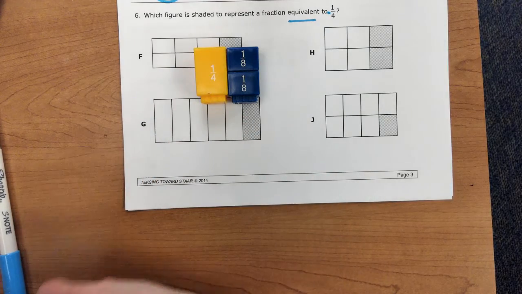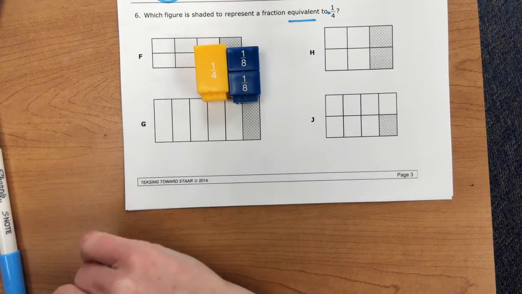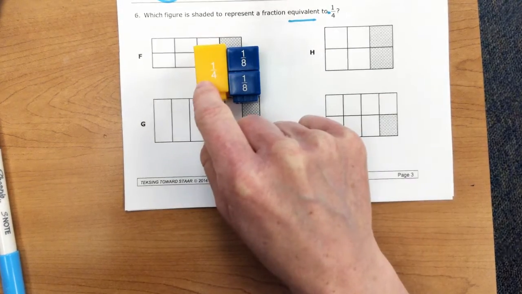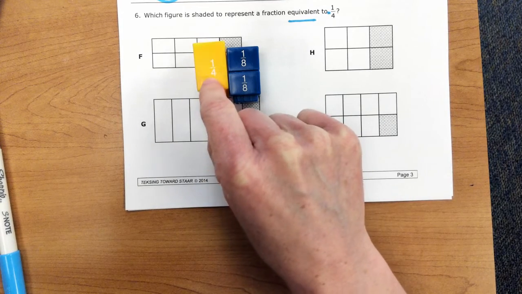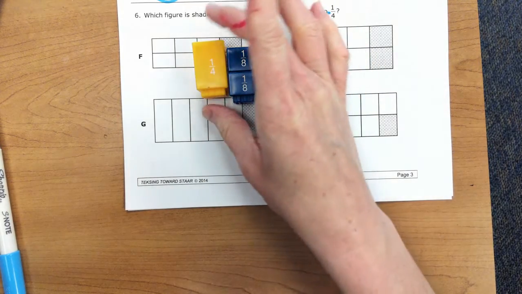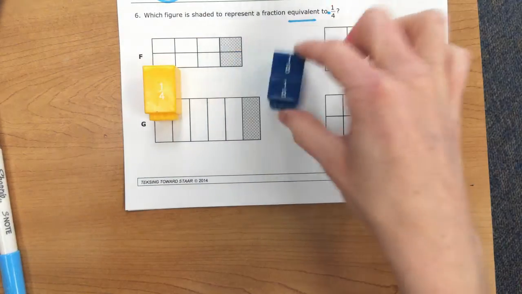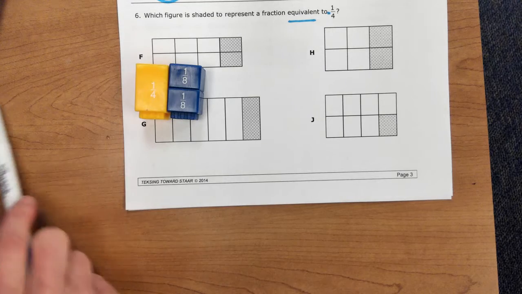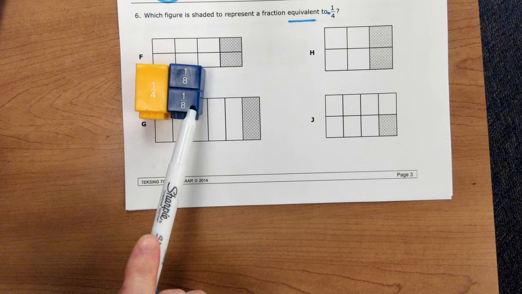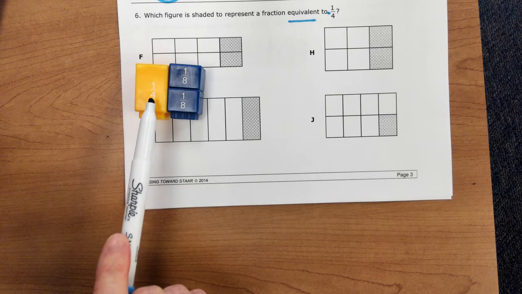I don't have any fraction bars that are smaller than fourths. Smaller than fourths. I think I may mess that up. Bigger, basically. These are the small ones, these are the big ones. Sorry to confuse. So that tells me I'm probably looking for something like this, where it is small pieces that would equal one big piece.